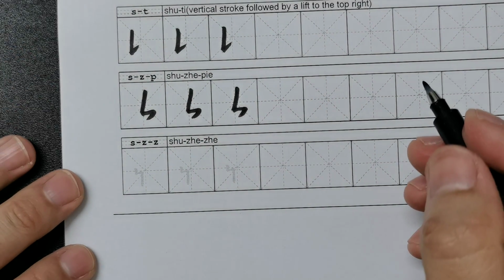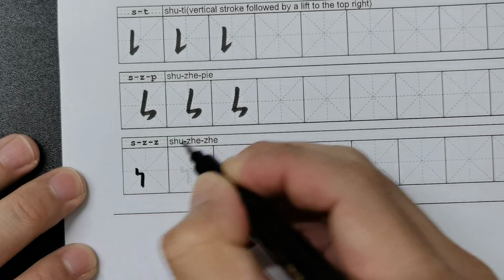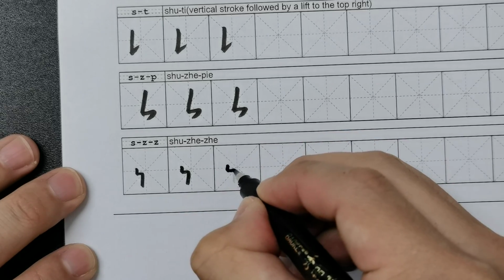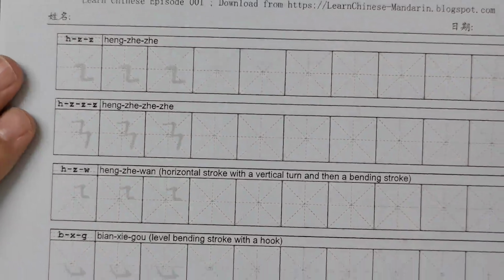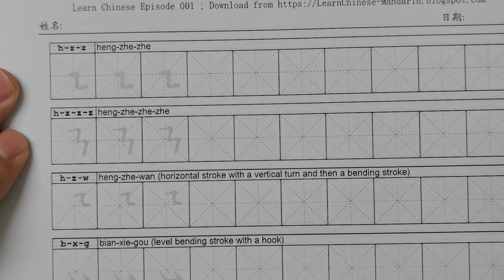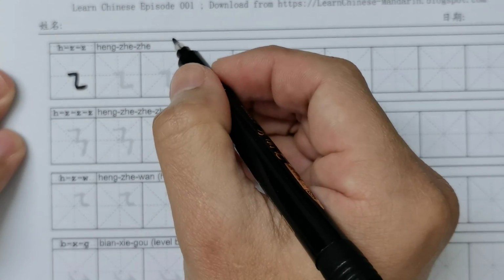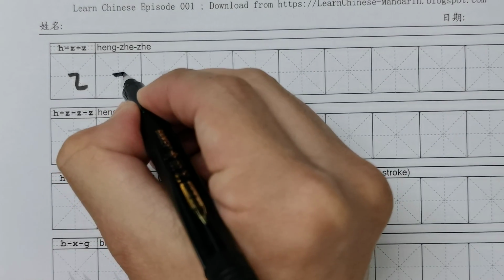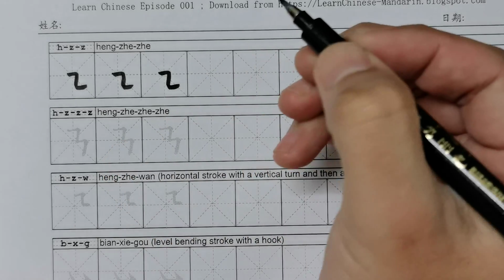And then this one, 竖折折. And then we go to the last page, page 4. This one, 横折折. It's like a Z. 横折折.